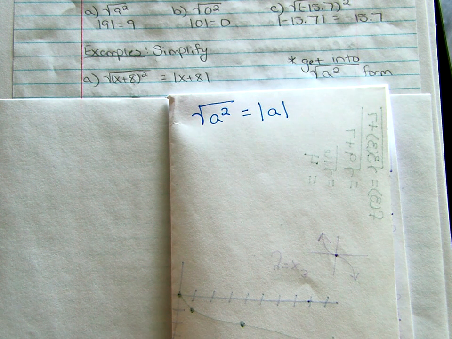The only time you can really drop the absolute values on these kinds of problems is if you're taking the absolute value of a single number, because then you can actually figure out what that is. But if there's an expression like this, you won't be able to drop those absolute values for the most part.